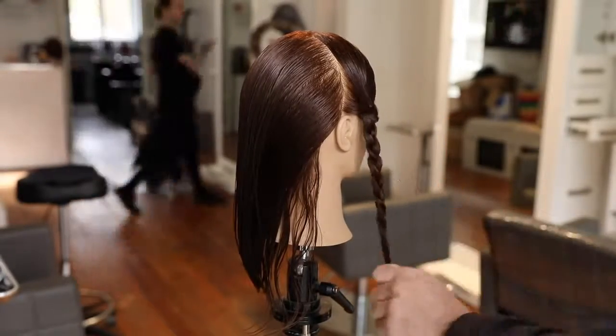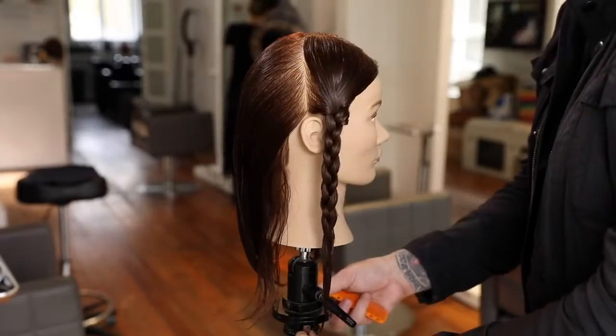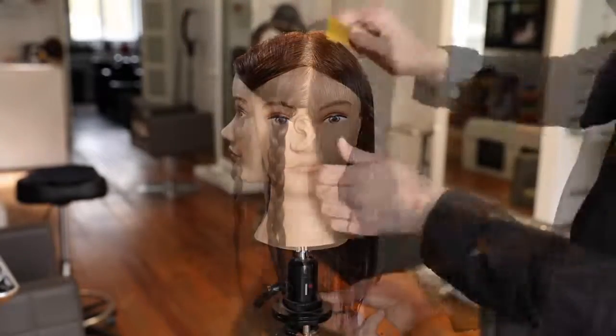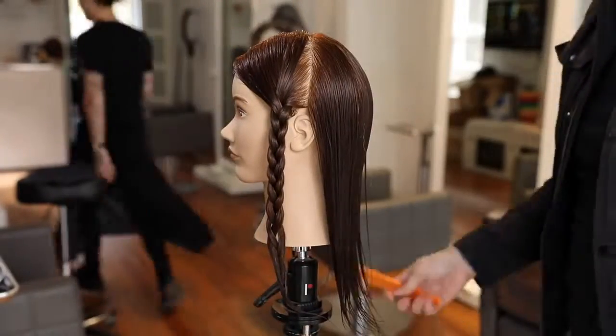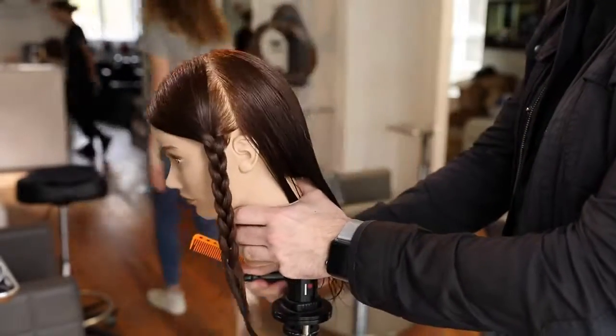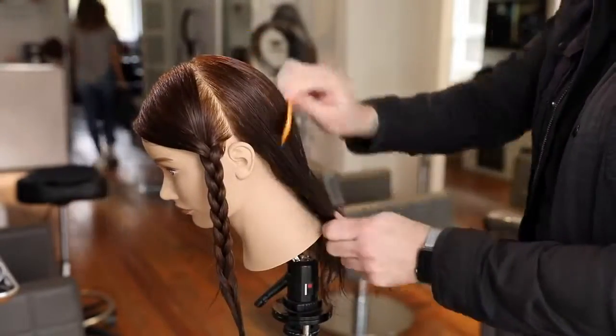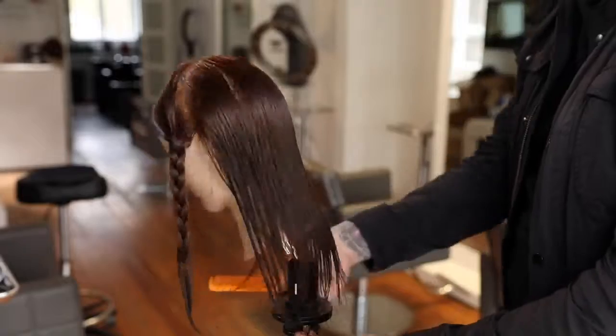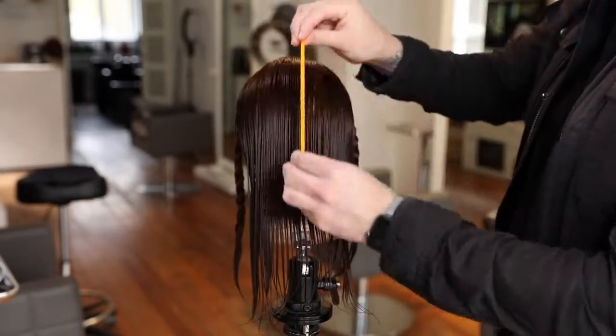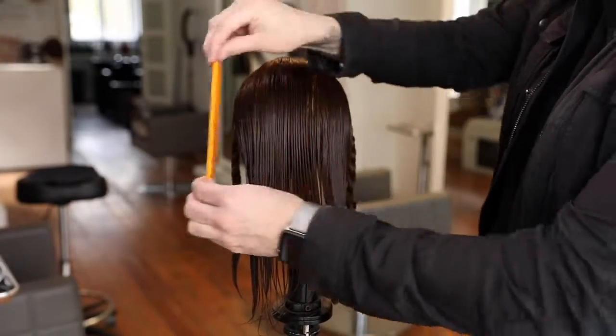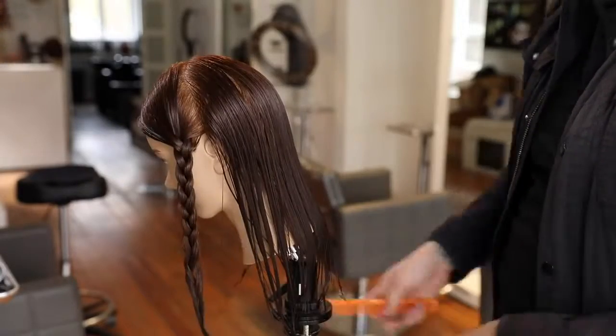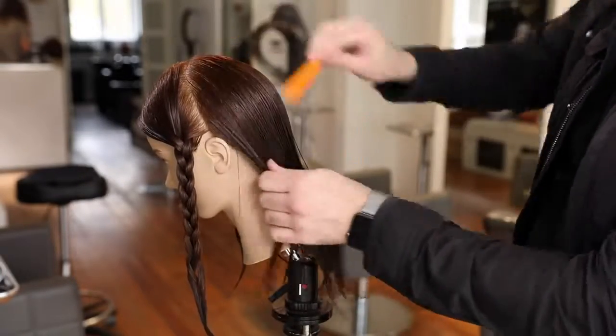And like I said, this is going to be very simple, but the sectioning is really important. So if you don't do the sectioning correct, and then you go in and do this cut, you're not going to get the same result. These two sections in the back are the most vital sections because you want to go right at the occipital bone. So we're going to draw a vertical line down center back, and then we're going to draw across the occipital bone to behind the ear.